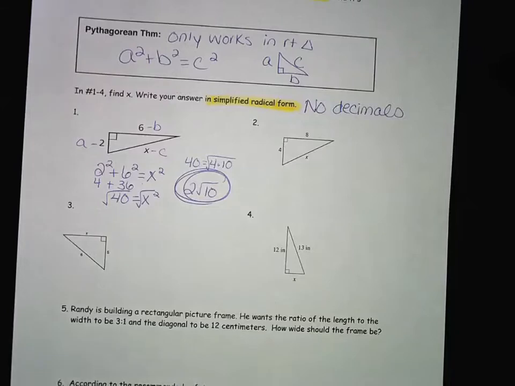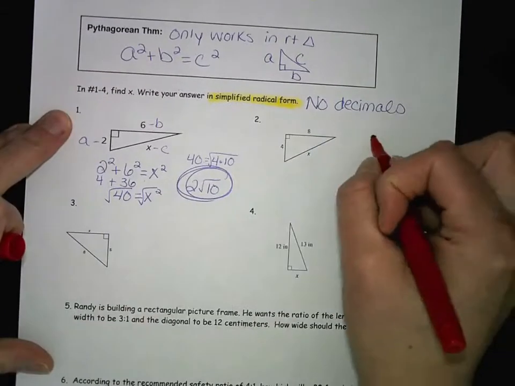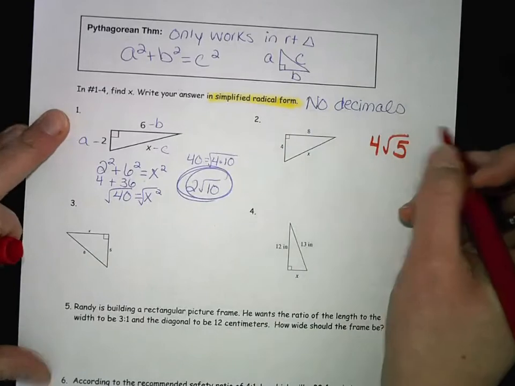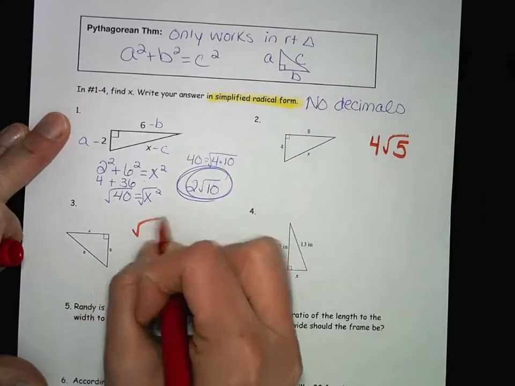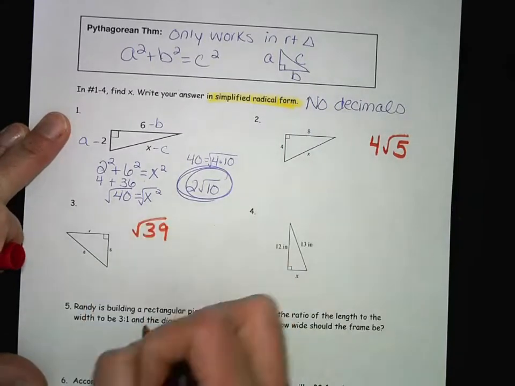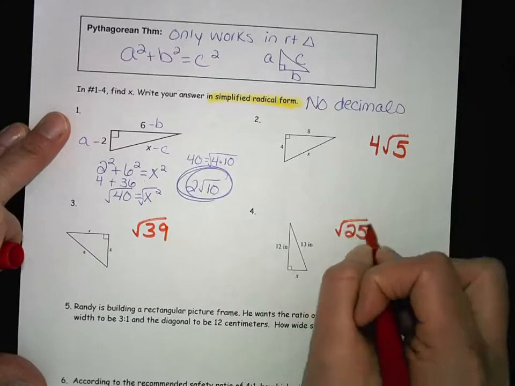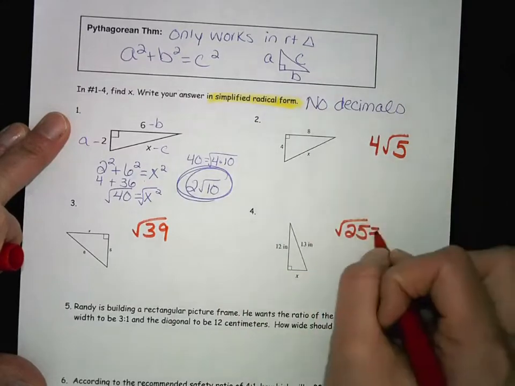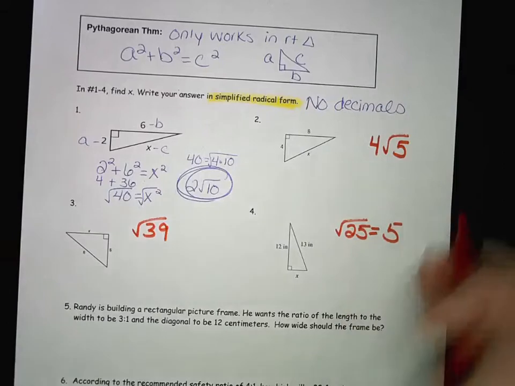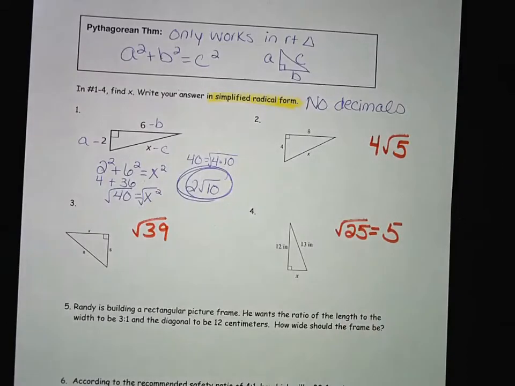So the correct answer for this one would have been 4 square roots of 5. This one actually just came out to be the square root of 39. There's not really much you can do with that one. And then this one either came out to be 25, if you want to look at it that way, because it says radicals, but this is perfect, so probably most people would be okay if you just turned it into 5, even though there's no radical left. So if you got that correct, go ahead and move on to 5. If you didn't get it correct, let's go through it together.